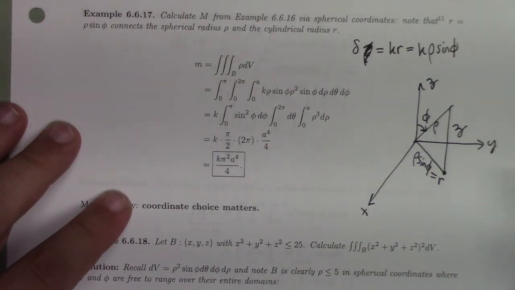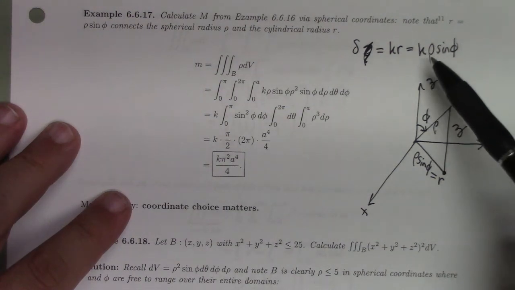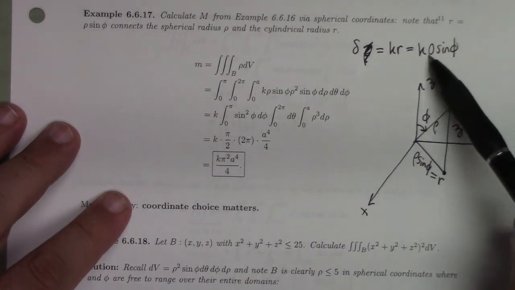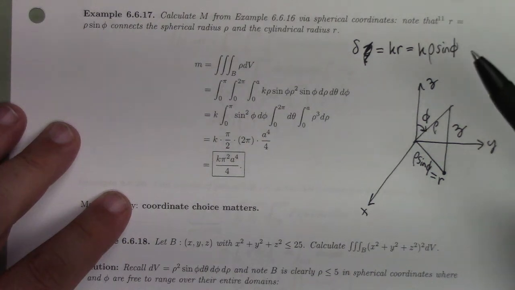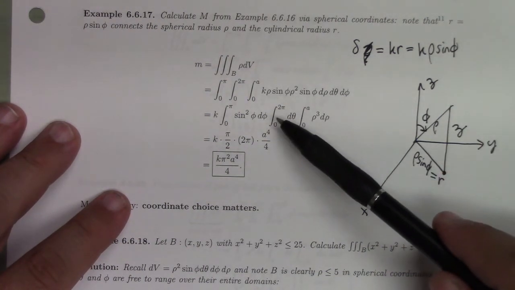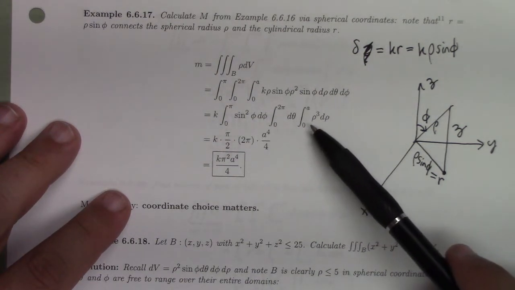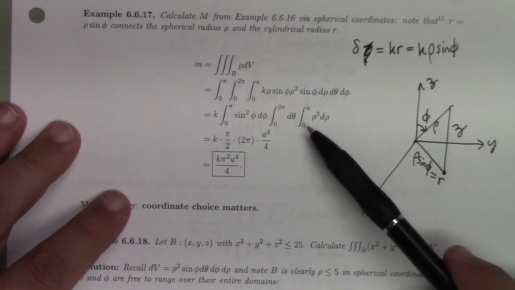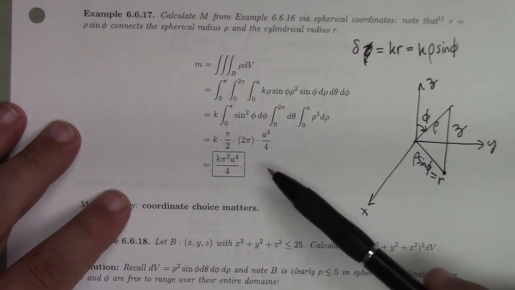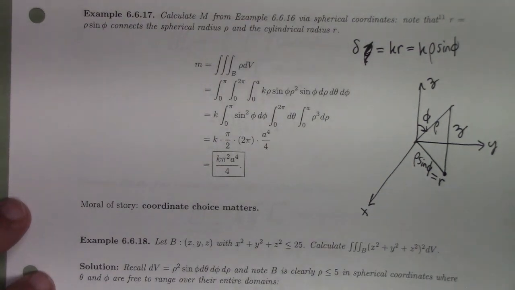So yeah, r is equal to rho sine phi. If you want to convert cylindrical radius to a spherical formula, that's how you do it. And that's how we should have done this problem, because it's way easier to integrate with the spherical bounds. The formula's a little bit unpleasant, but it's so much easier than the way I did it. Moral of the story, coordinate choice matters.